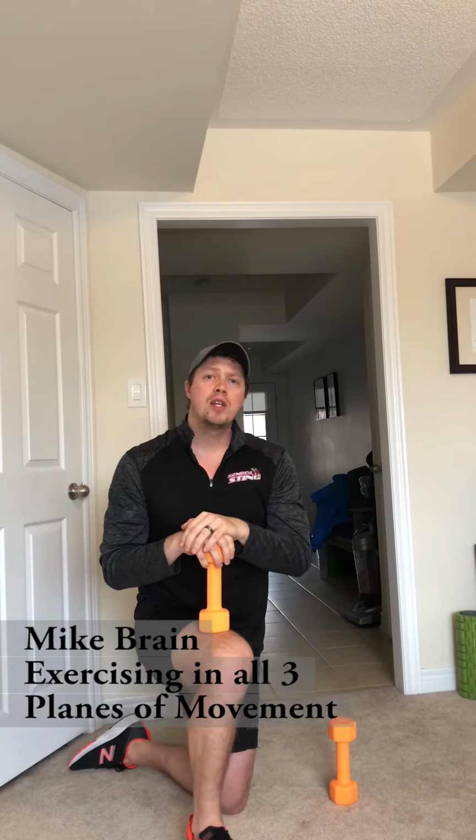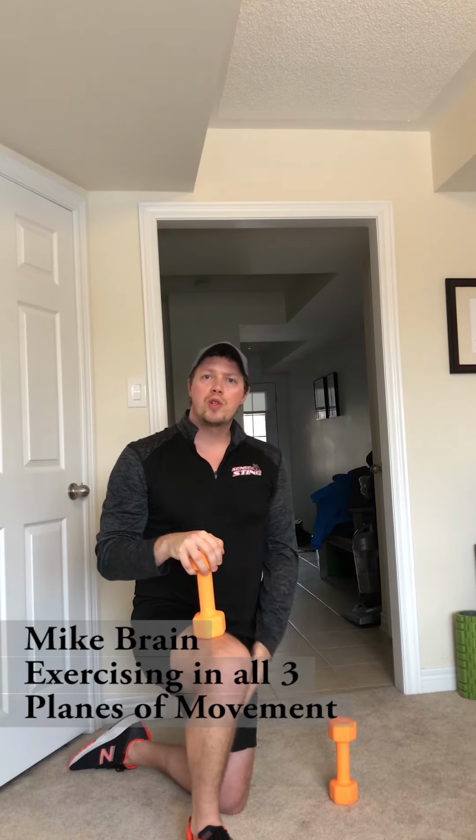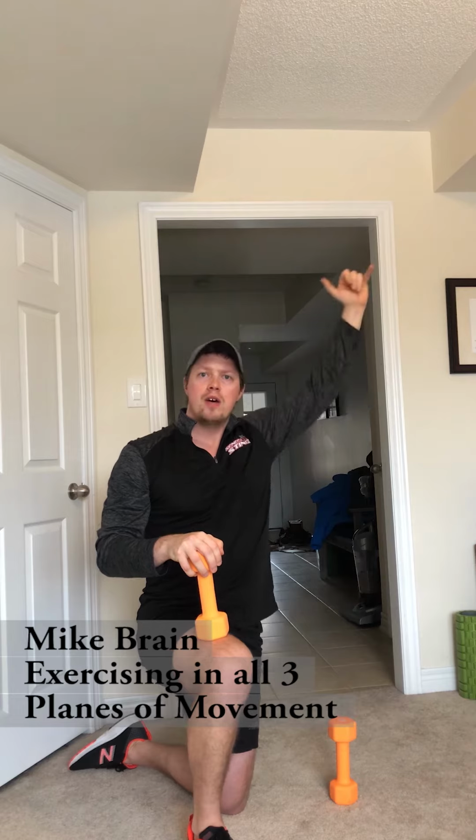The second plane is known as the frontal plane. This is where we move laterally in towards the body and out away from the body. Pull-ups, shoulder press, things like that.